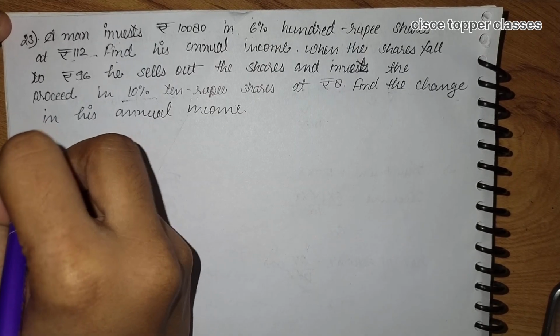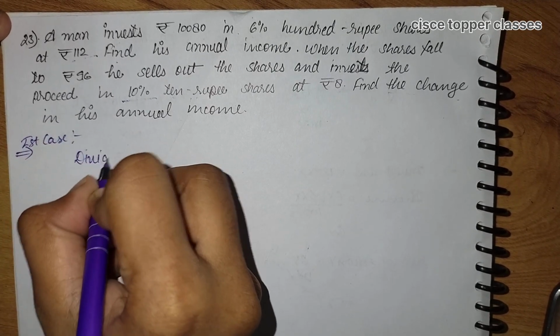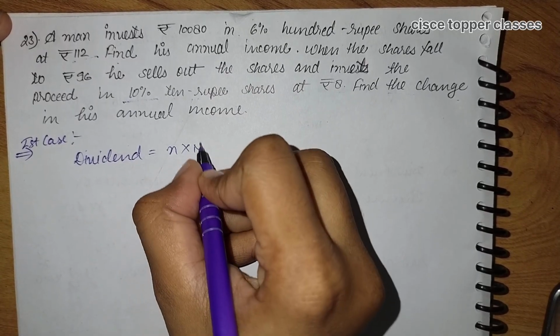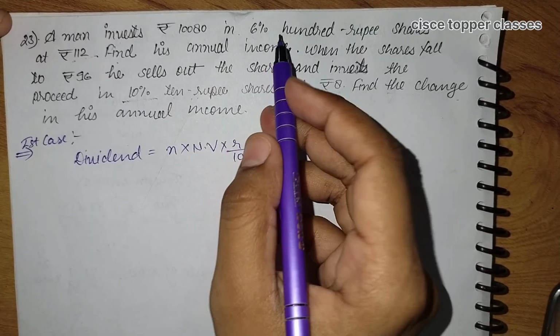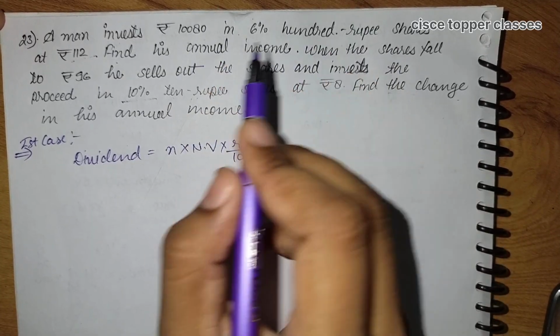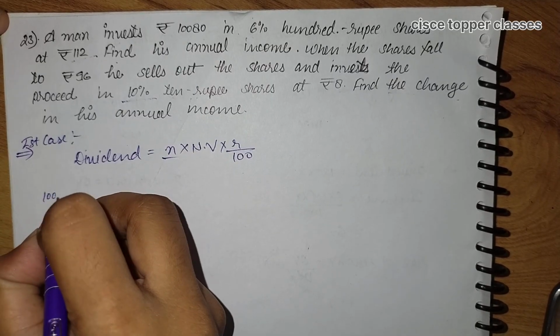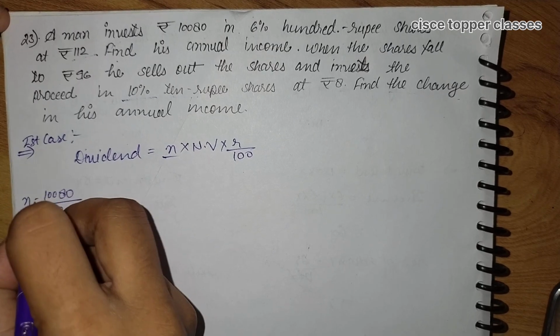So in the first case, we can find the dividend. For finding the dividend, we know this is nominal value. Then it is number of shares into rate by 100. We know here the nominal value and the rate percent, but we have to find the number of shares. So this will be 10,080 divided by 112. We will get the number of shares.